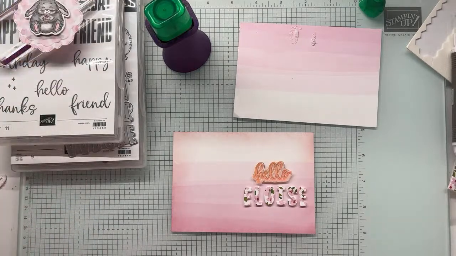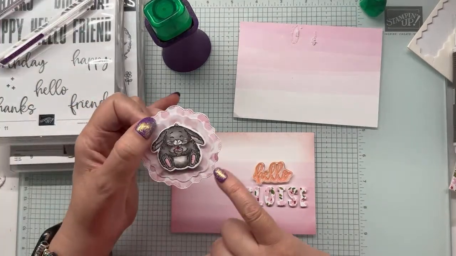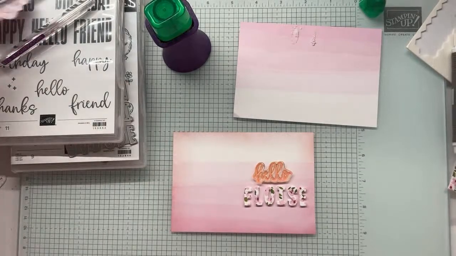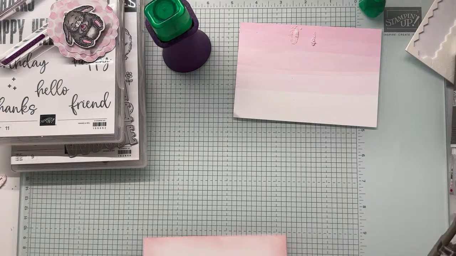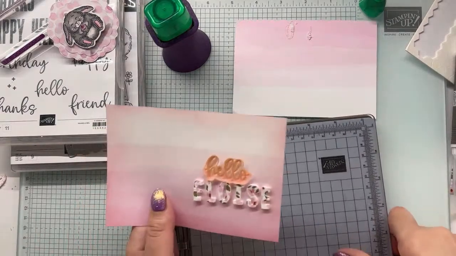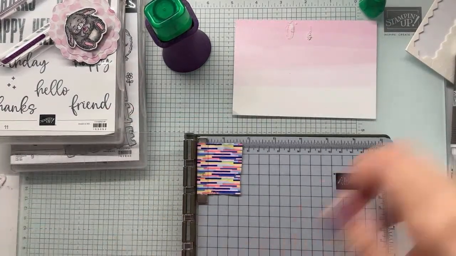I think I do want to go in with some of this fresh freesia in here, because that will stand out really, really nicely. Okay, grab this. I will bring it up in just a second.